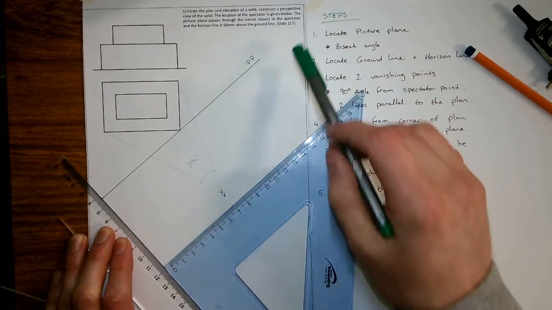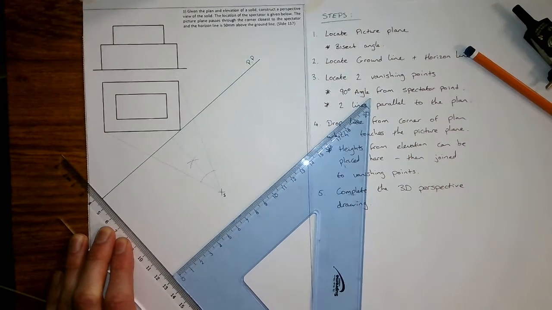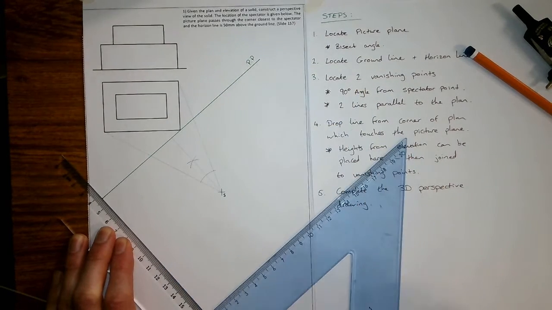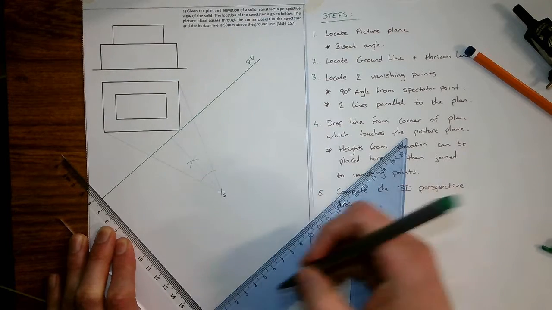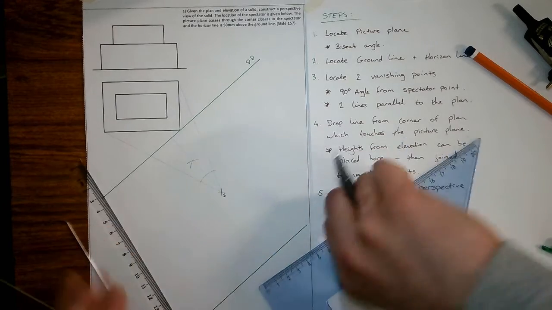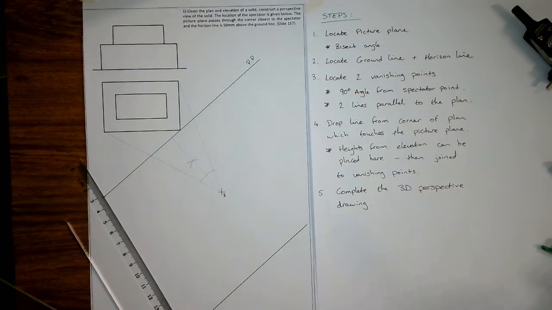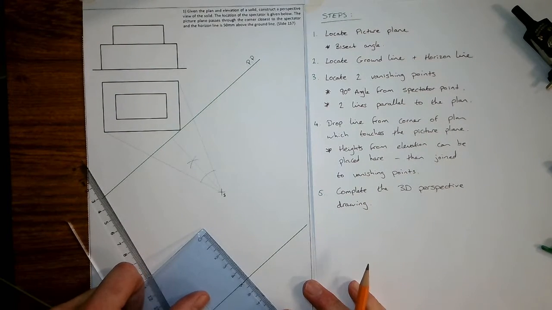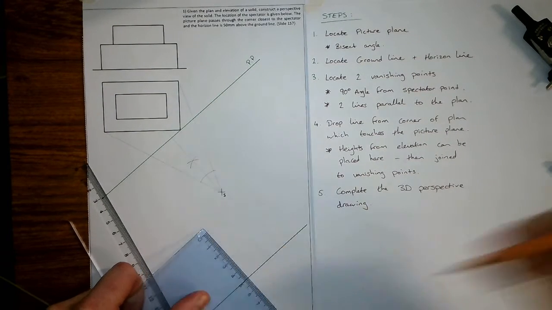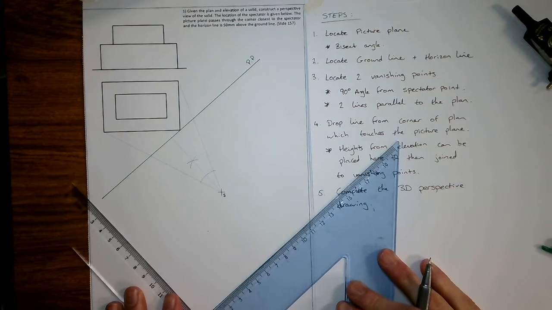Now we are told in the question that the horizon line is 50 millimeters above the ground line. So I'm just going to draw my ground line down here, and then measure up 50 millimeters for your horizon line, which would be there. Just try and keep it below the spectator point. Again, I'm going to use my sliding set squares.